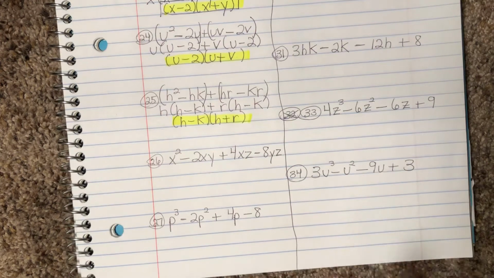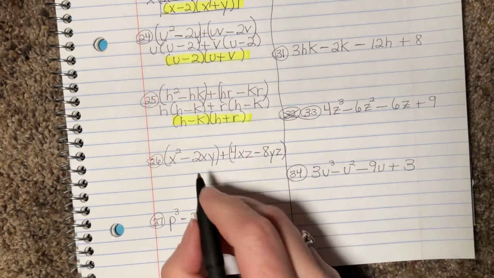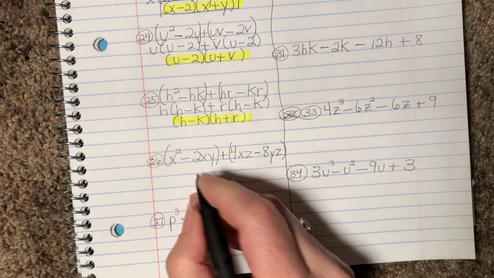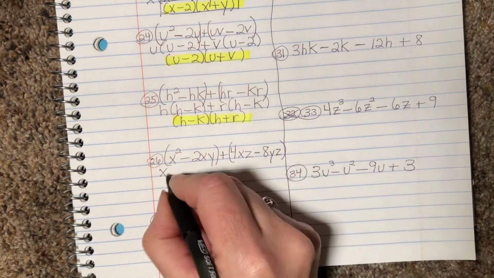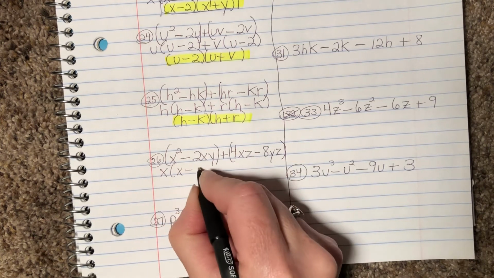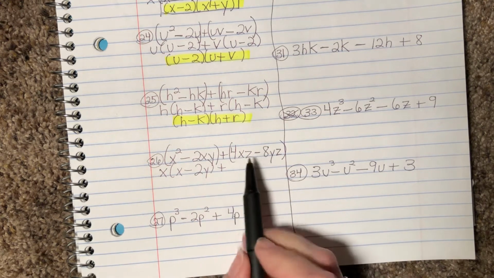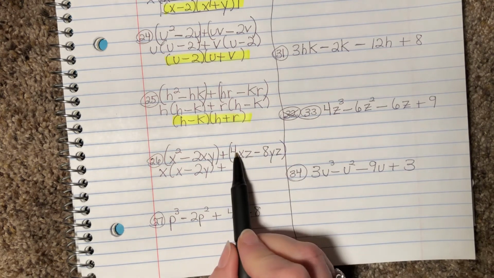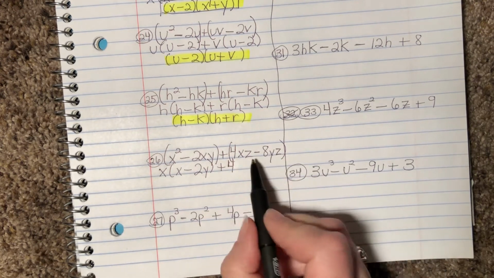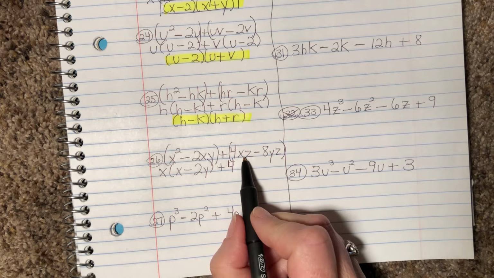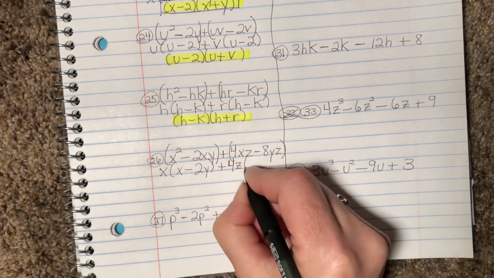Number 26. So far, they're all simple grouping. There's no minus in the middles. There's an x in common, but you have to look carefully for the GCF. You really do, just like always. Pulling out an x, I get x minus 2y, plus, now watch, I can pull out a 4 because 4 is in 4 and 4 is in 8. So 4 is part of it, but I have to look at the letters too. There's a z in both of them, so that's part of my GCF.